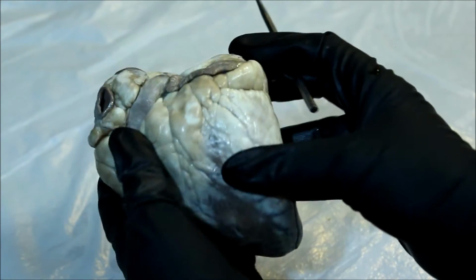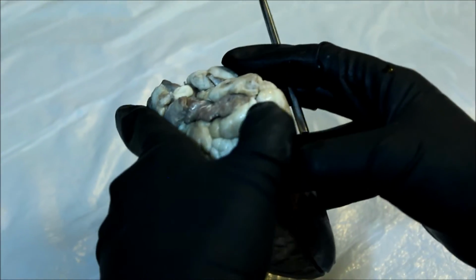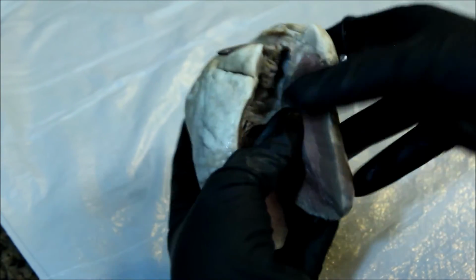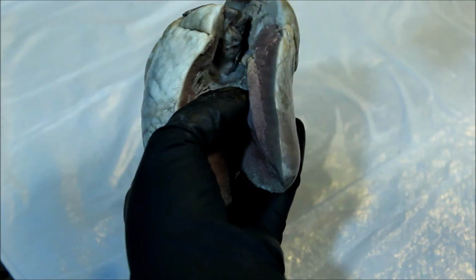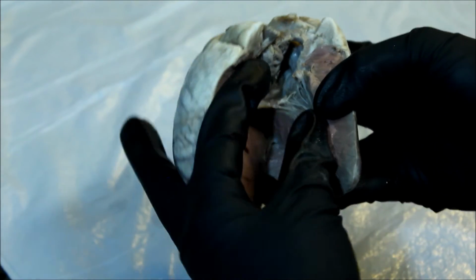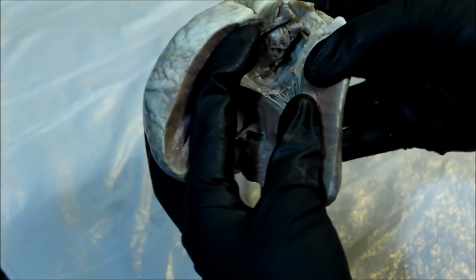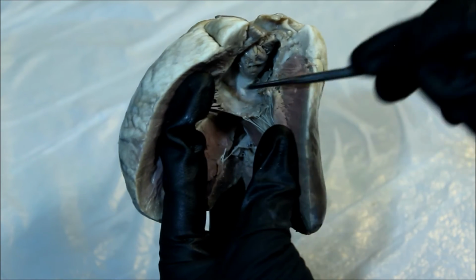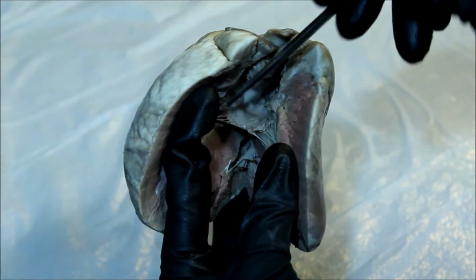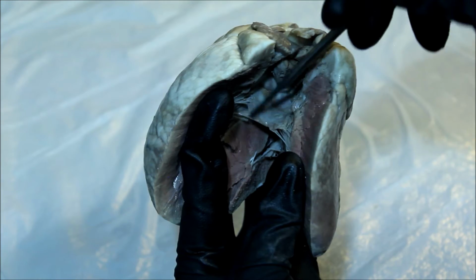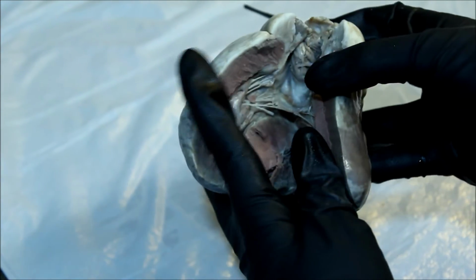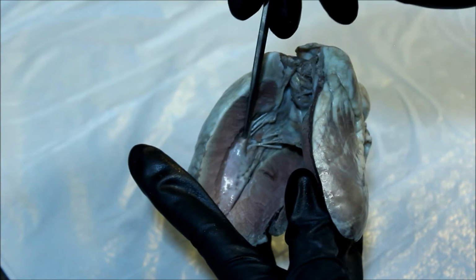Over to the left side, we open up, and we can see the left atrium, which is at the top, this chamber. The left atrium, the top chamber. And at the base of this, we can see the remnants of the bicuspid valve, also the mitral valve. And that leads into the left ventricle.